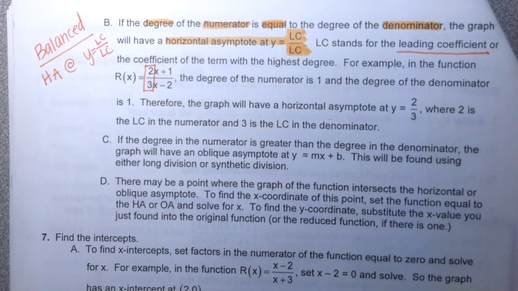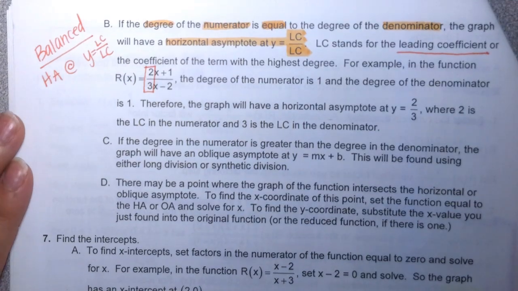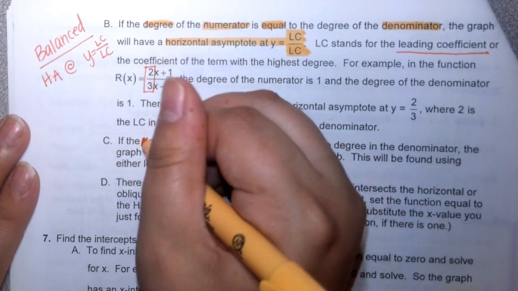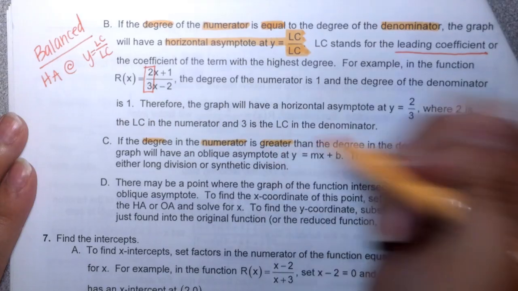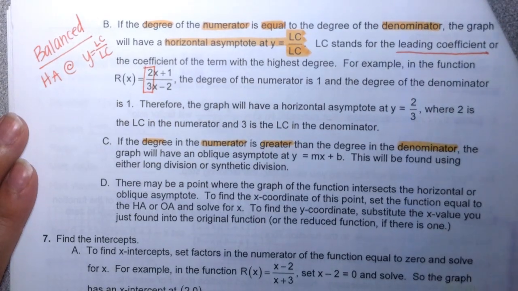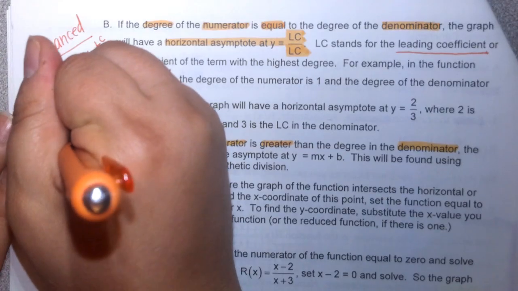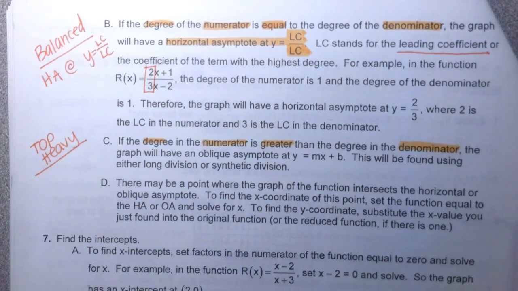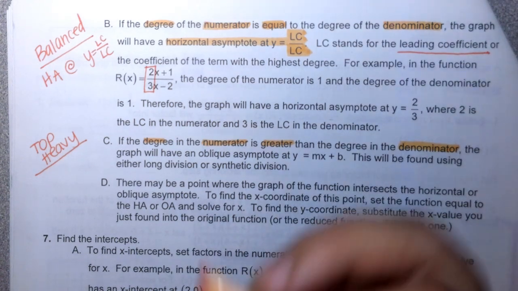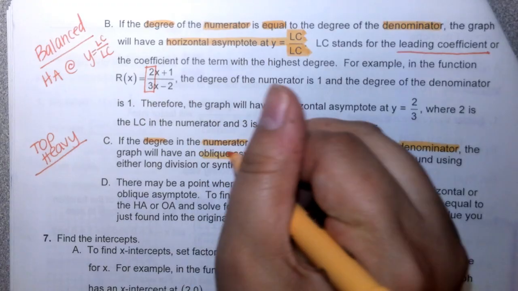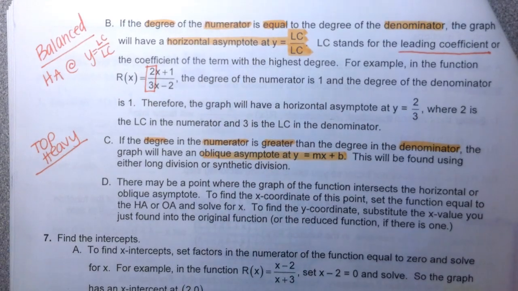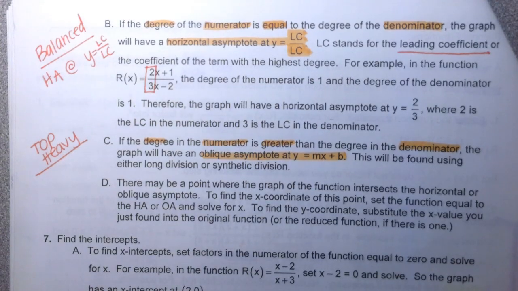Okay? Last situation, which is probably our least favorite, is if the degree of the numerator is greater than the degree of the denominator. What are we going to call that? Top heavy. I don't think you dealt with top heavy last year. If you took college algebra, you probably did. But for top heavy, you have an oblique asymptote at y equals mx plus b. An oblique asymptote is a slanted asymptote.